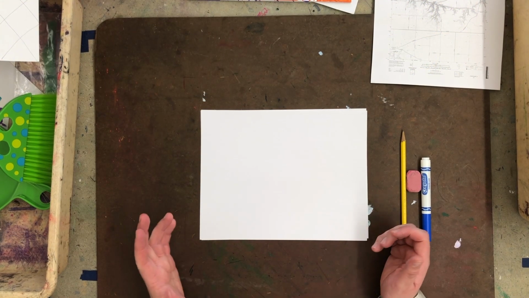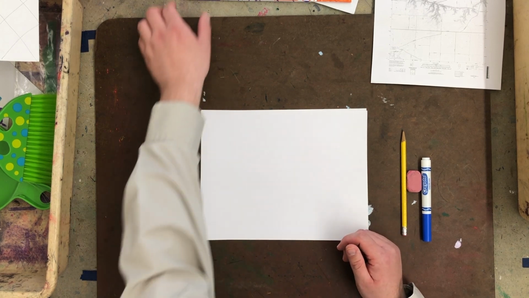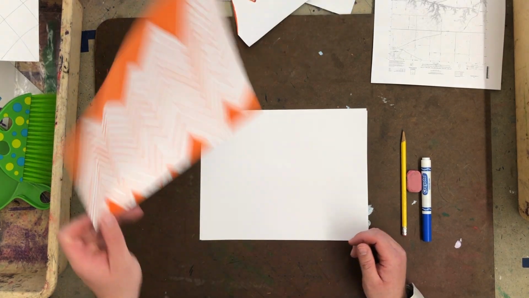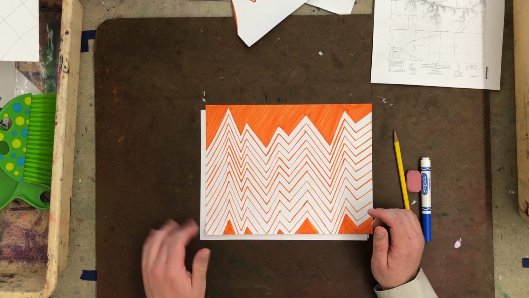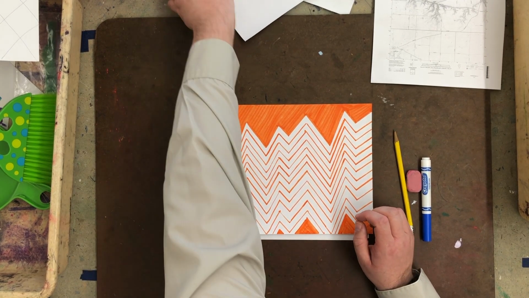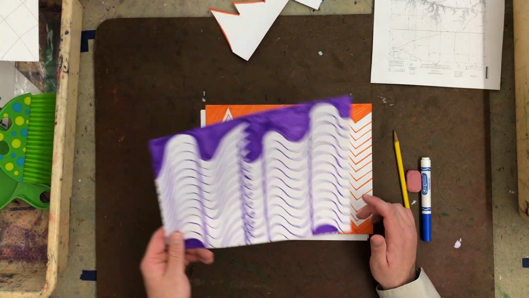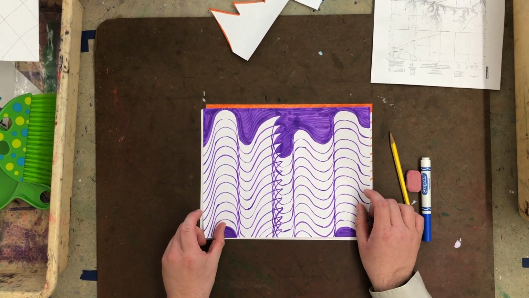Okay, so what are we gonna do? Well, we're gonna create a design, a very simple design, and I'll give you two examples here. Here's one that I did in orange. It's a repeating design over and over again. And I'll give you another one that's done in purple here.